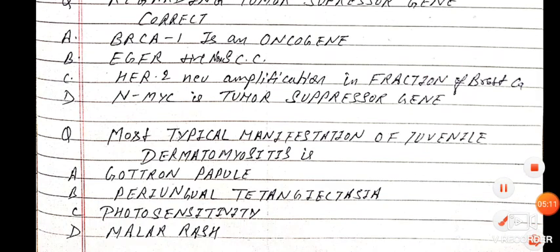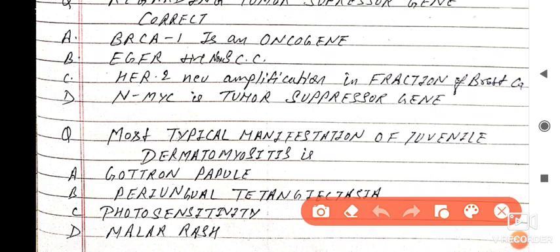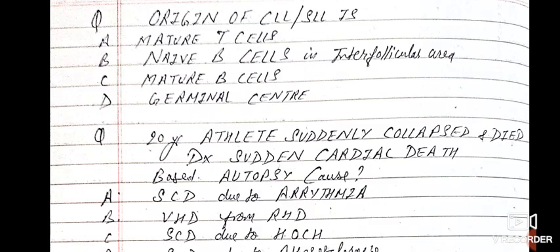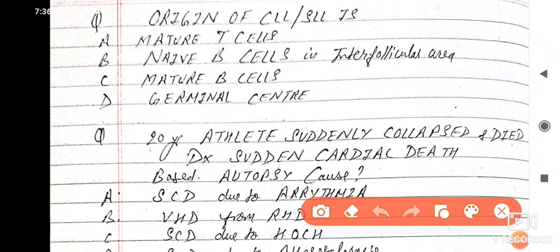Now the most typical manifestation of juvenile dermatomyositis is, this is also a previously asked repeated MCQ. The best answer is Gottron papule. Malar rash is in SLE, photosensitivity is in SLE. Okay. Now the origin of CLL, small lymphocytic leukemia or chronic lymphocytic leukemia, is naive B cells in the interfollicular area. So the best answer here is naive B cell in the interfollicular area.